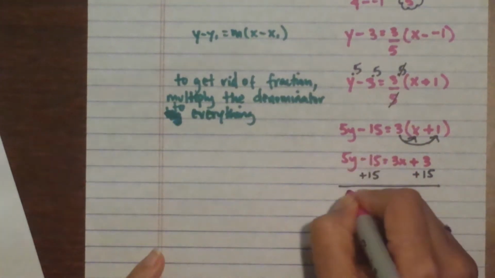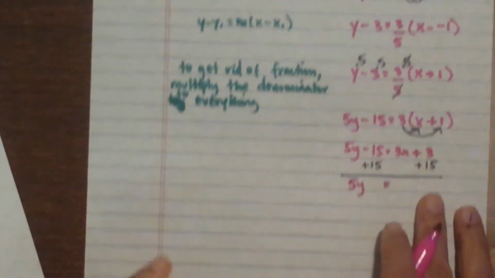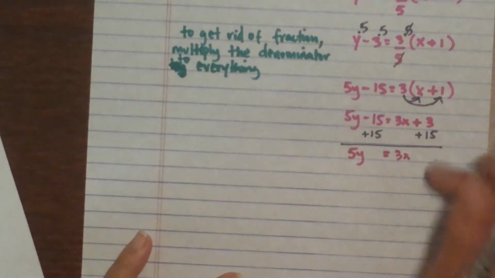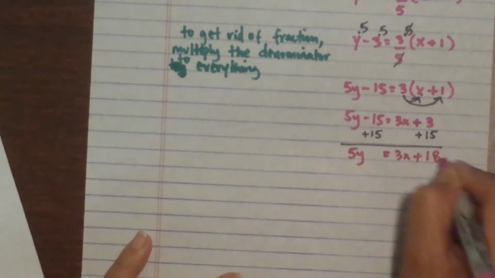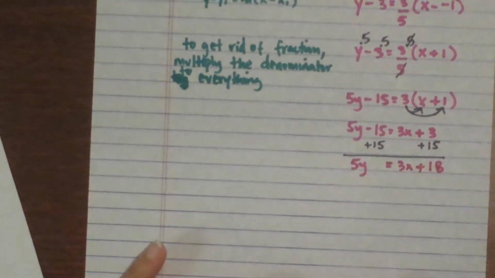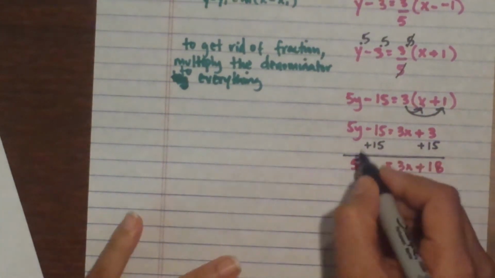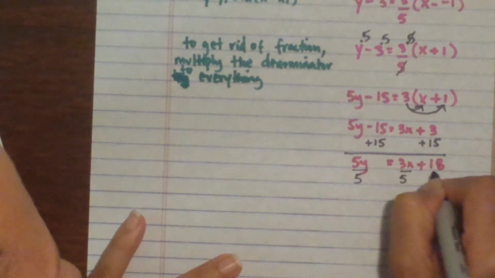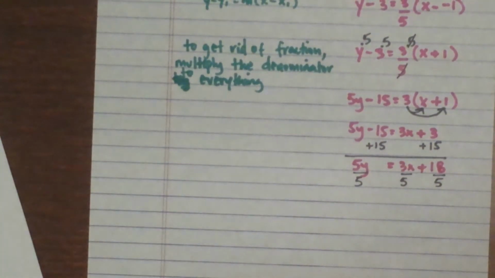So I'm going to get 5y equals 3x, and we got 3 plus 15, which is 18. Again, my y is still attached to this 5, so I'm going to get rid of it by dividing by 5. If I do it to one side, I do it to the other side, so I divide everything by 5.